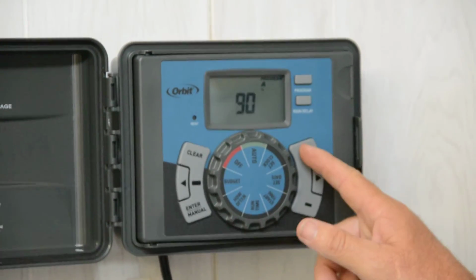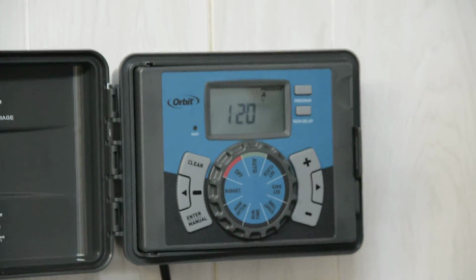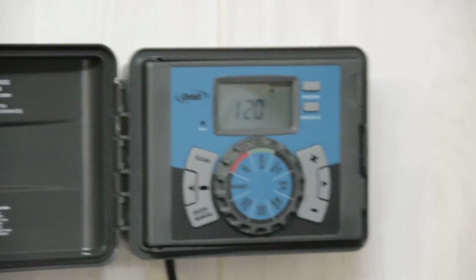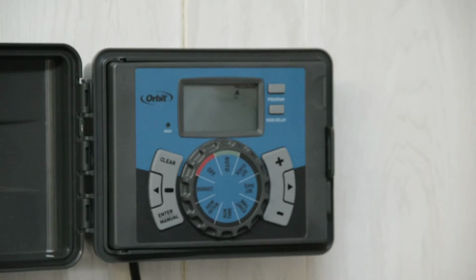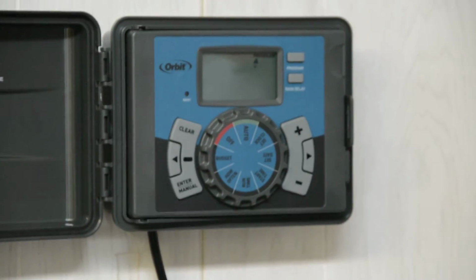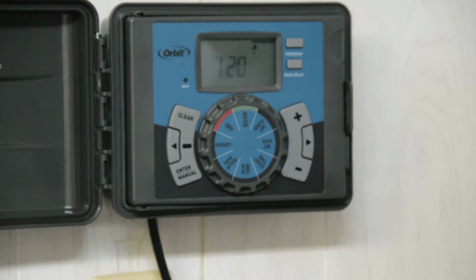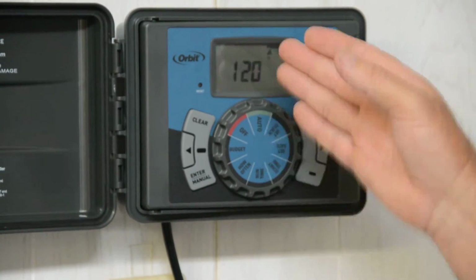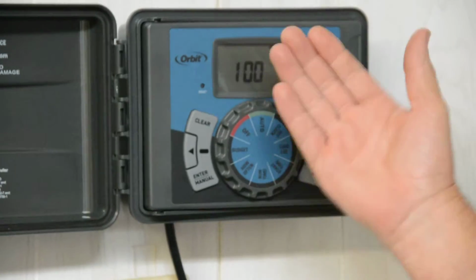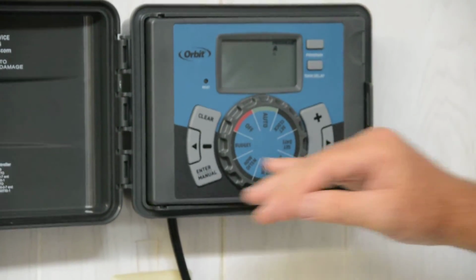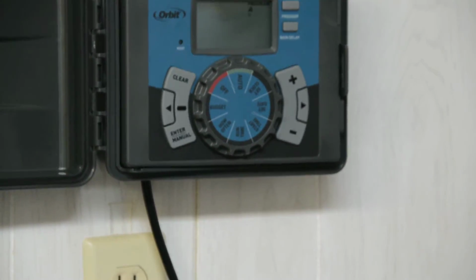Or vice versa, I go up to 120 because it's really hot and it's really dry and I don't want to change my how often setting. I just want everything to water a little more than it did. So I go up to 120. All of these run times are watering 20% more. You want to remember to turn it back to 100% and it will correctly read the run time.